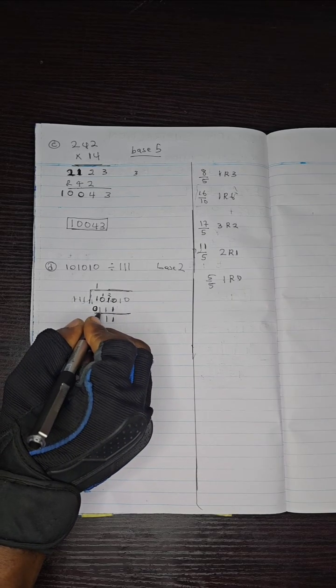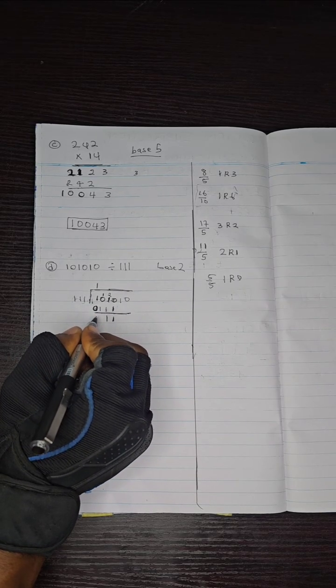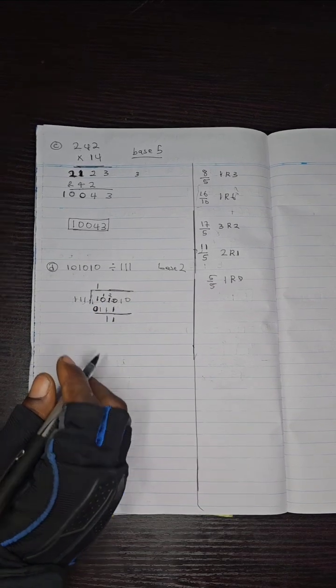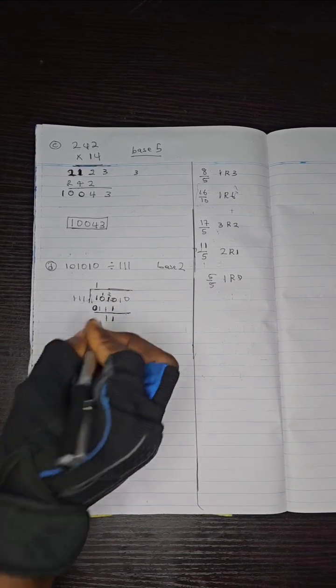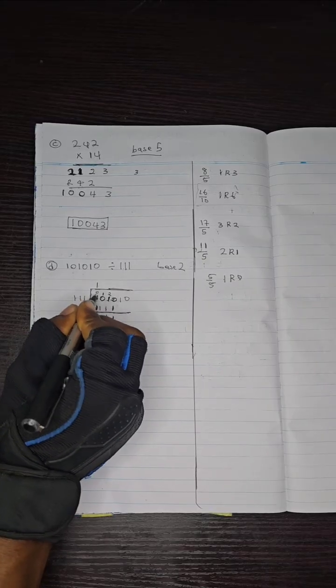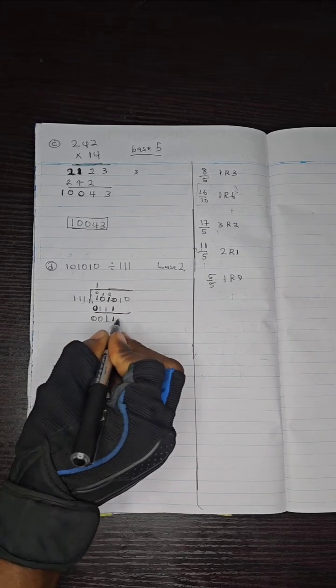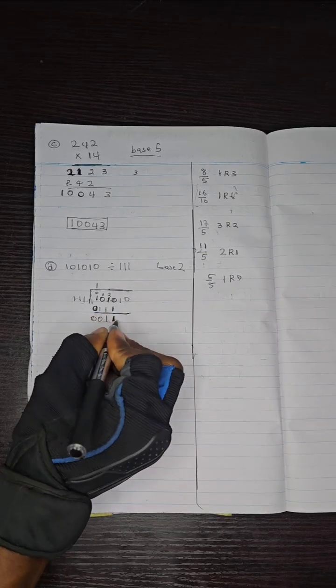Then, are we together? This place we are having, so here now we have 1. 1 minus, we have 0. But here is 0 since we took all those 1 over. 0 subtract is 0. So this is what we got. So we now drop the next one.